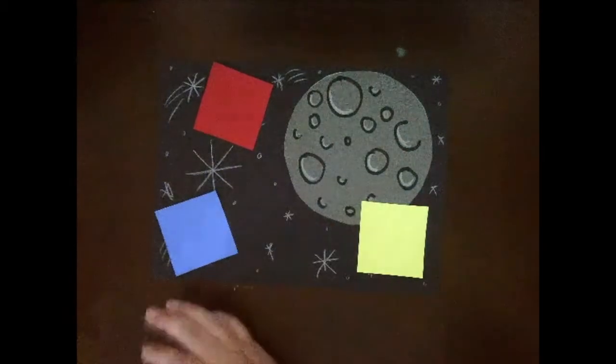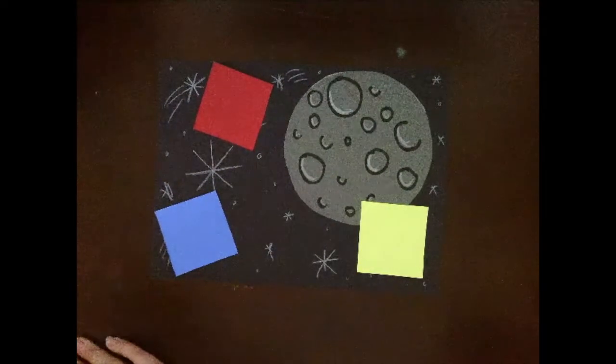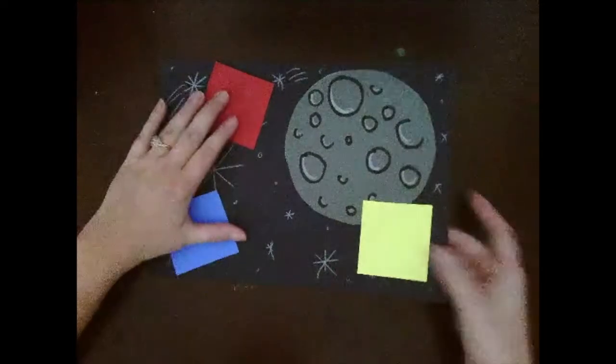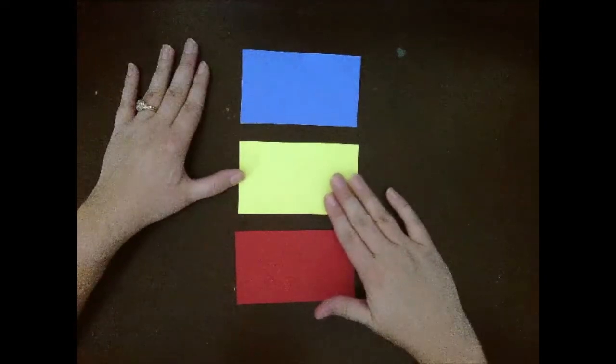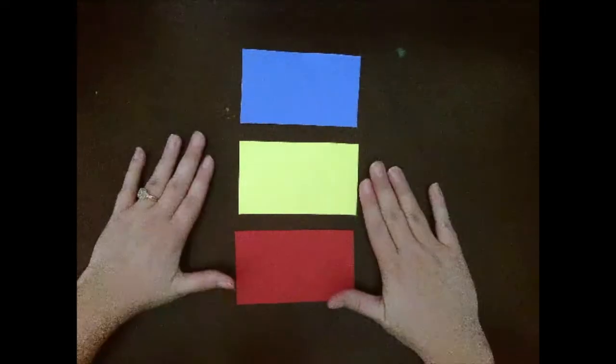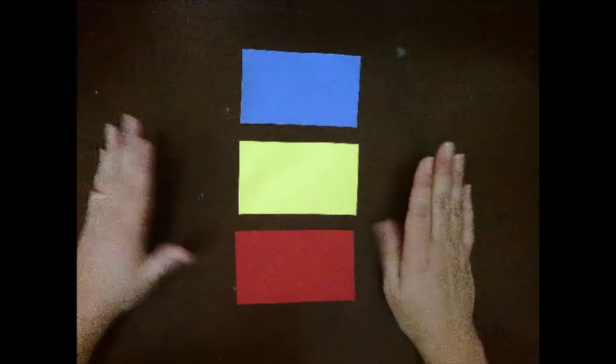Perfect. So now you will have completed the second portion of the project. We are here. We've added the squares to our paper. Next, you're going to move this out of the way and you're going to grab those rectangles again.